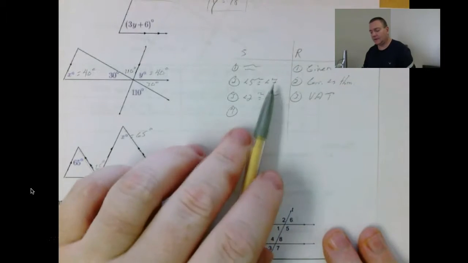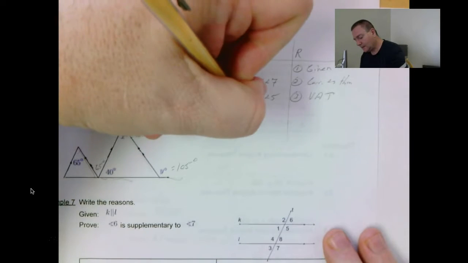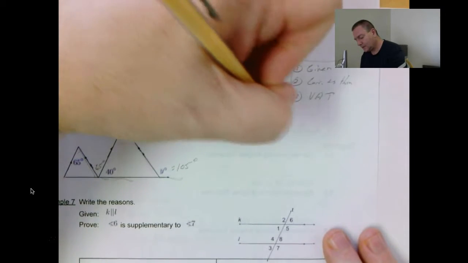4. Angle 7 is congruent to angle 5. Angle 5 is congruent to angle 2. Angle 2 congruent to angle 7. Transitive property.